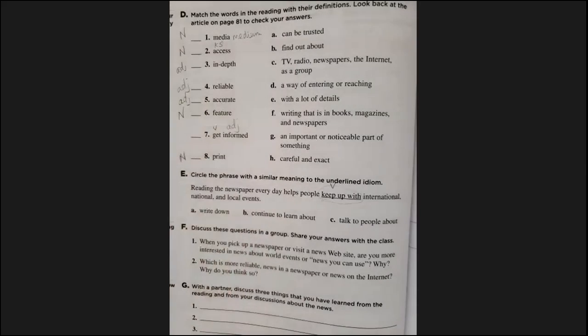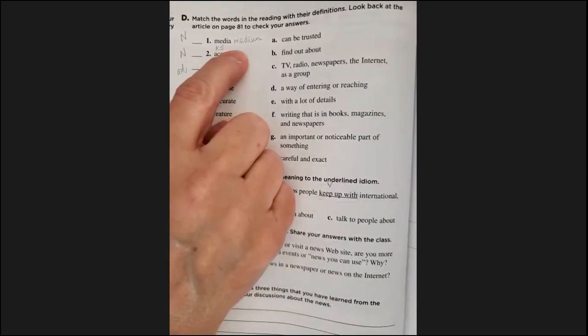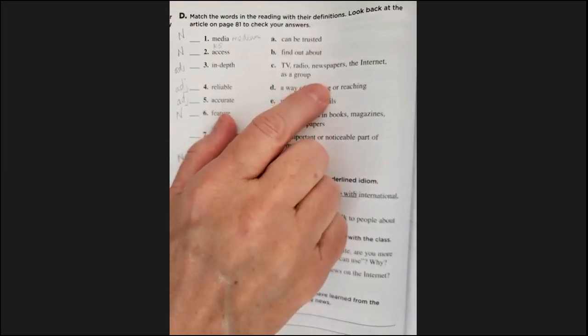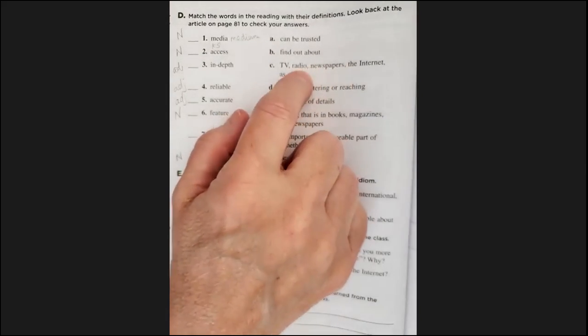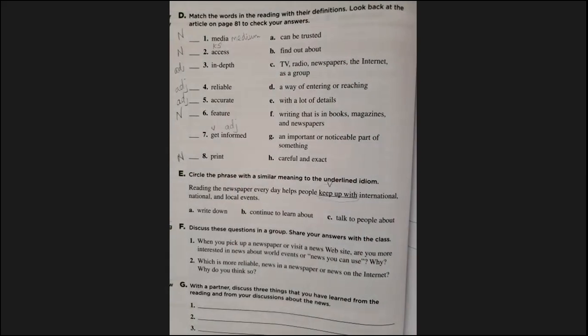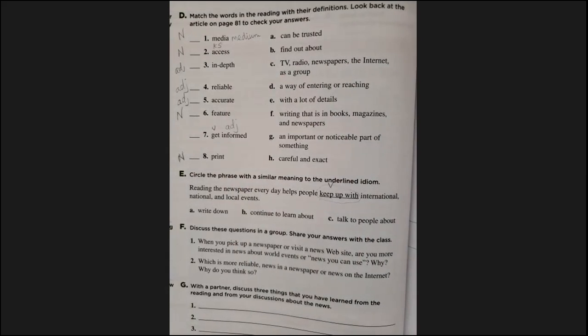how this word media is the plural of the word medium, and medium just means different methods or materials. And so they're talking about news media. So TV, radio, newspapers, and the internet are different types of media that we use for news. It's different methods, different ways of communicating news.